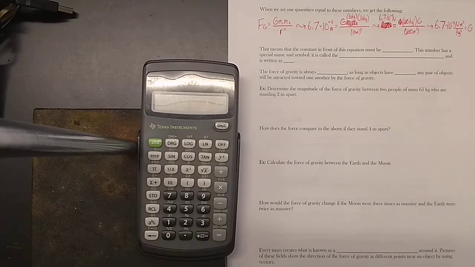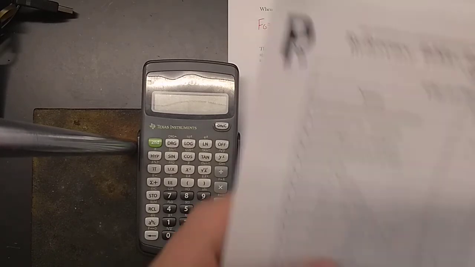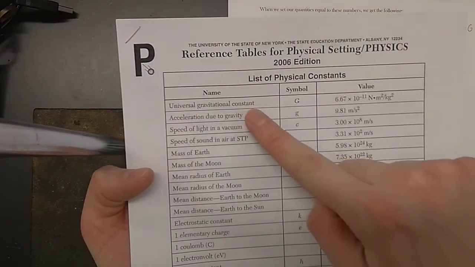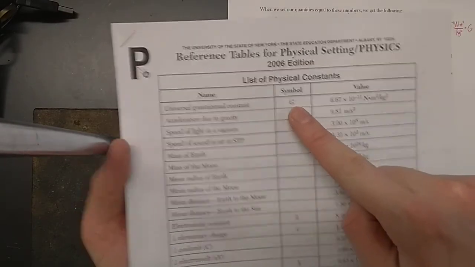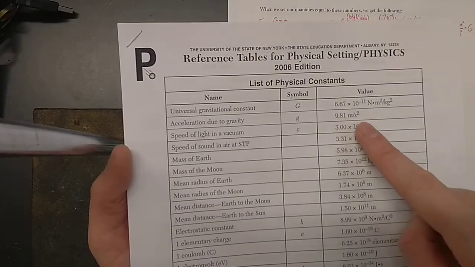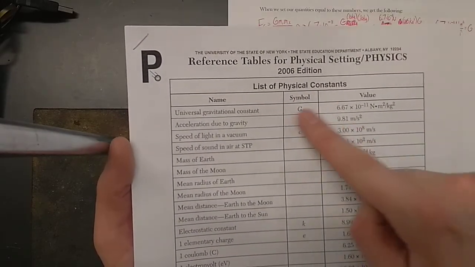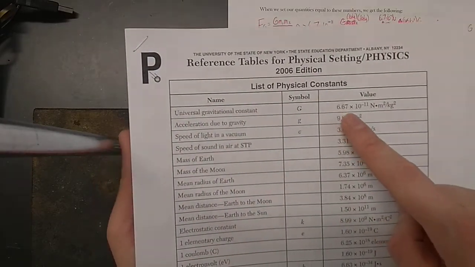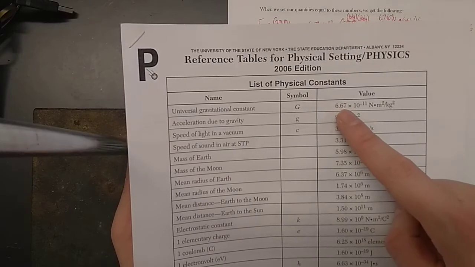Now, that's not actually exactly what big G is equal to. I can show you exactly what it's equal to here, but this is as good as the simulation can do for us. If you look at the very front of your reference tables, universal gravitational constant, big G, you've probably seen that a bunch of times. Right under it is acceleration due to gravity. Acceleration due to gravity is 9.81 meters per second squared. That's good for Earth. Big G, universal, means that this number is relevant all over the universe.